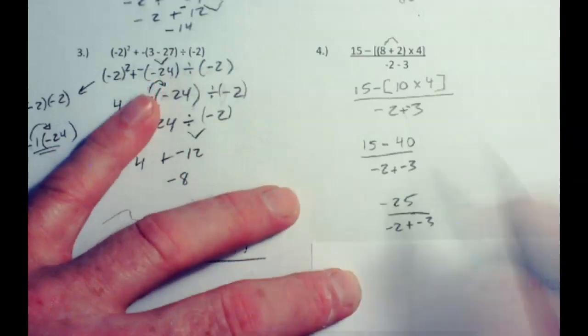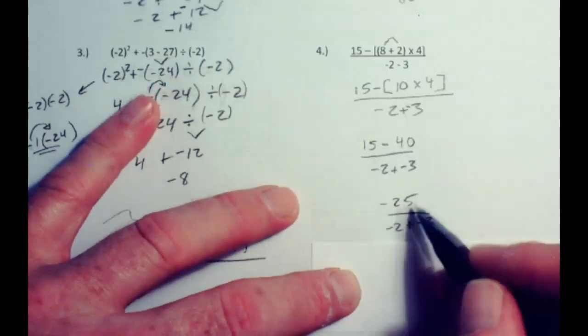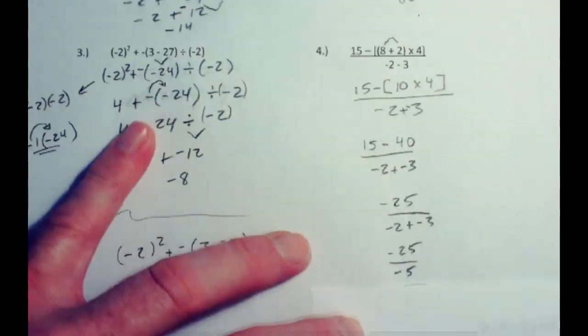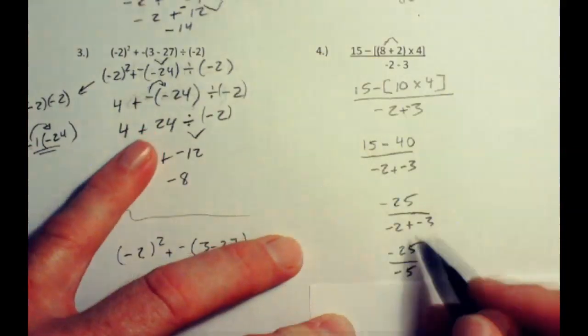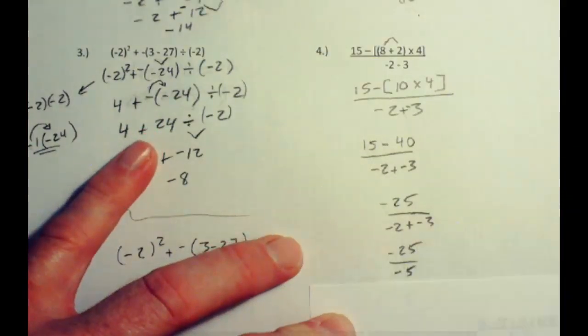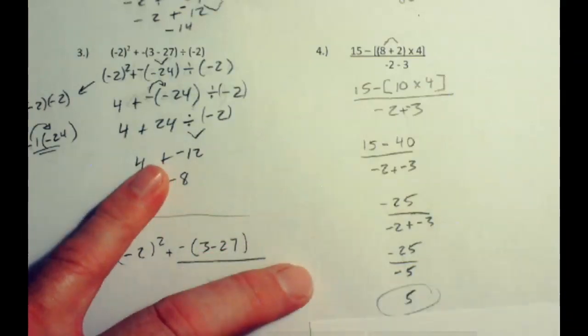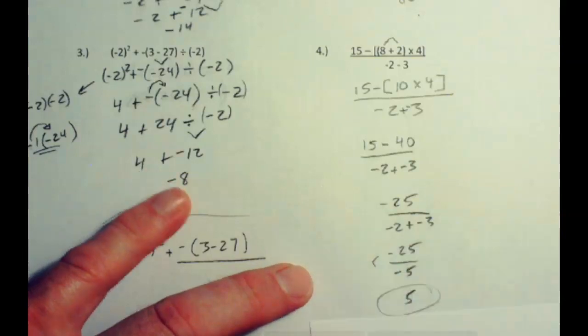When you combine 15 and 40, you have negative 25. You have negative 25 divided by negative 2 plus negative 3. You're done with everything on the top. Now we just have to do the bottom. Negative 2 plus negative 3 is negative 5. So now you have 25 divided by 5, which is 5, and it's a positive 5 because you have two negative symbols here, both negatives.